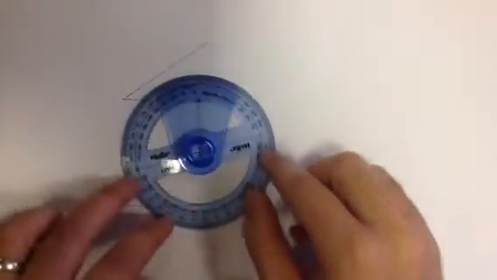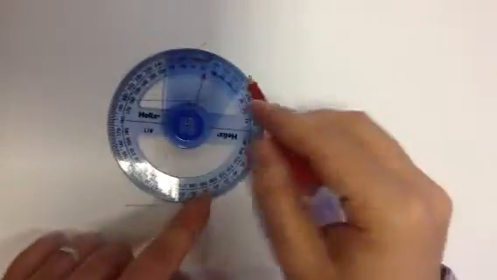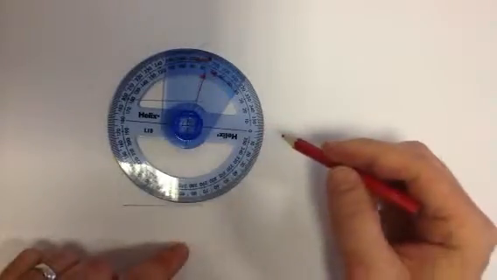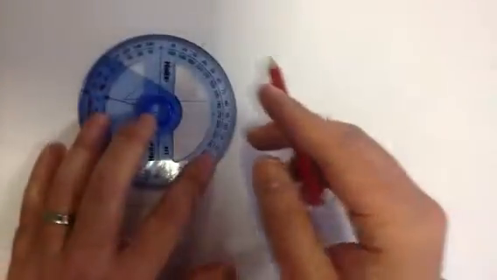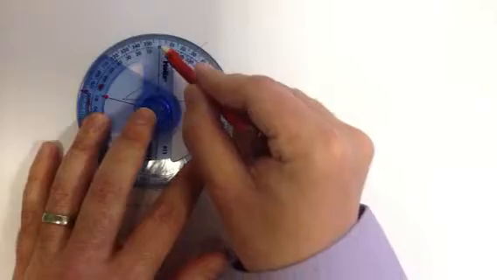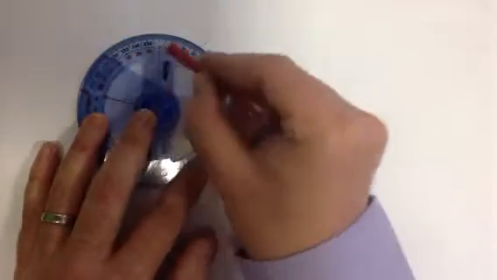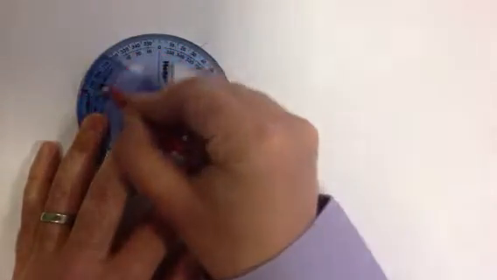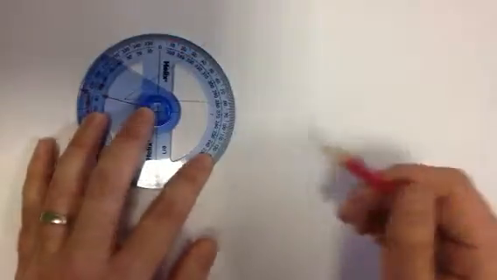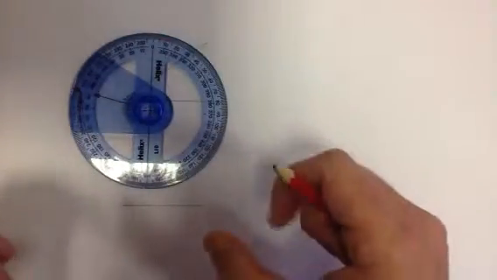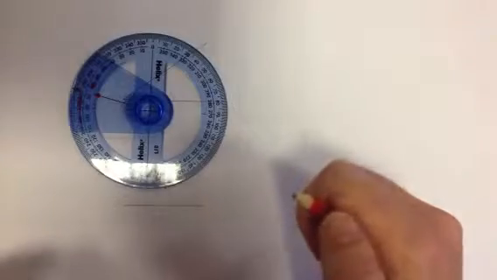Okay, today we're going to be using one of these protractors that shows us all of the angles from 0 through to 360. A lot of people get confused on knowing which numbers to use. Do I start using these inside numbers or do I use these outside numbers? Well, in truth it depends on where we're measuring to and from.